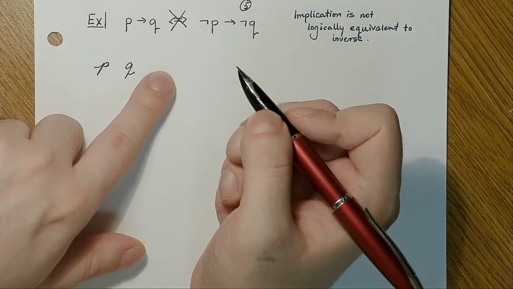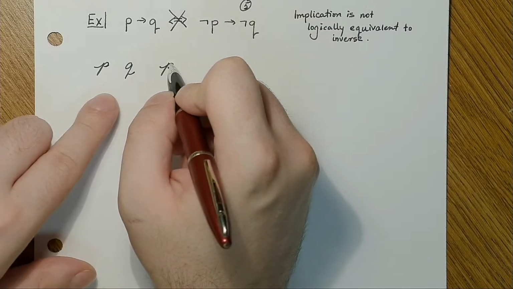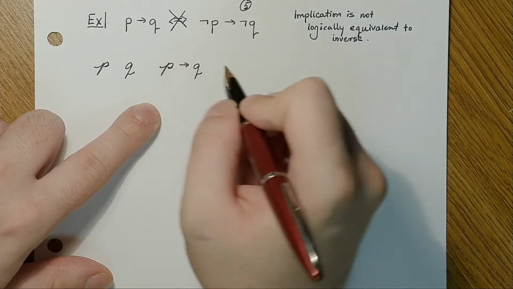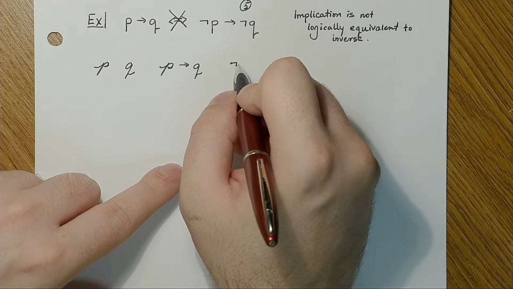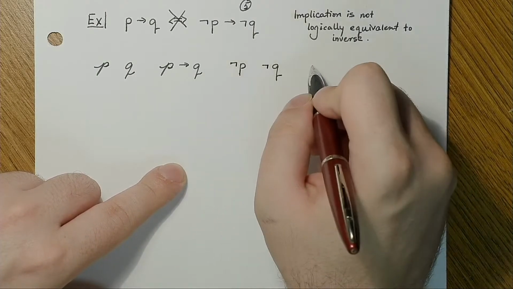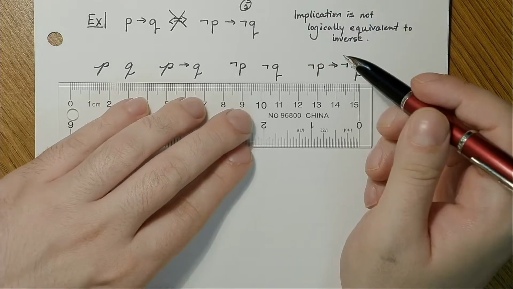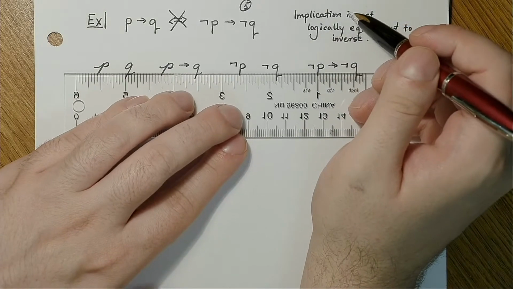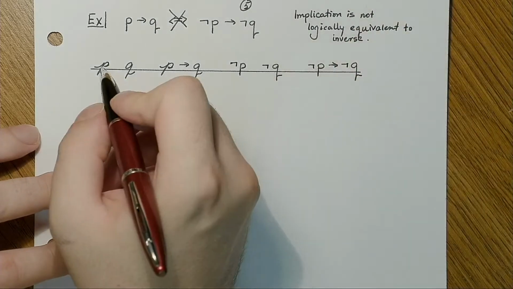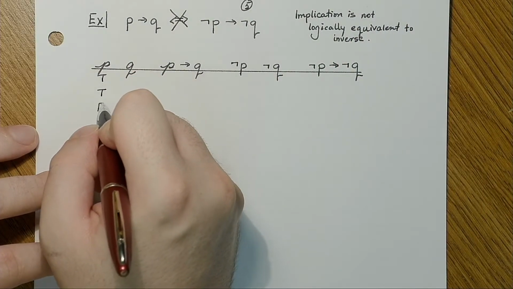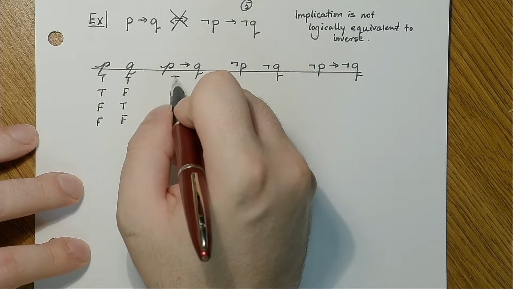So same thing again. We'll do P implies Q, and that gives me the table for the left-hand side. The right-hand side, I have not P, not Q, not P implies not Q. So again, just enumerating the possibilities for the prime propositions.